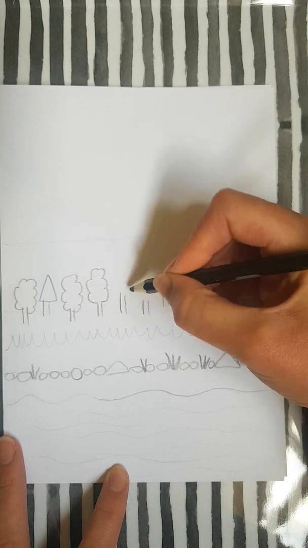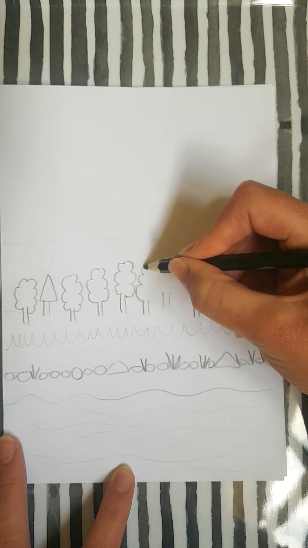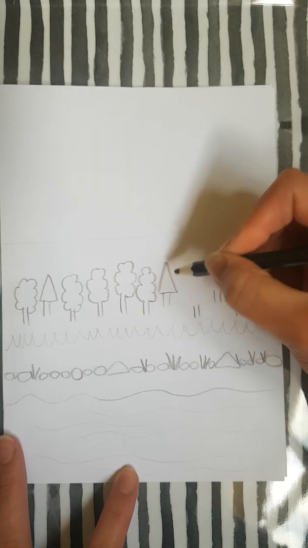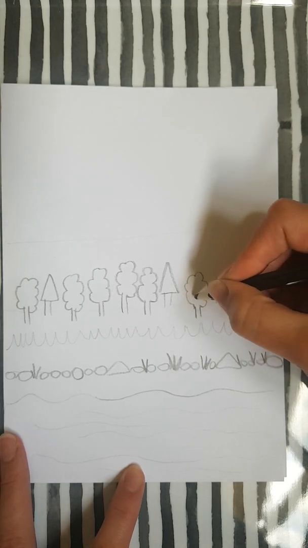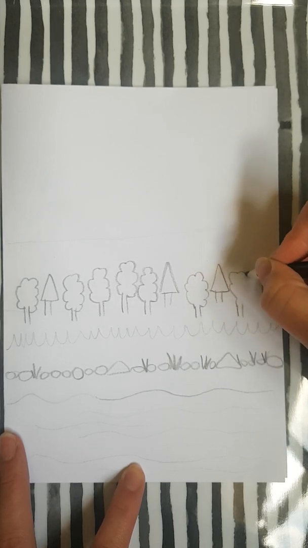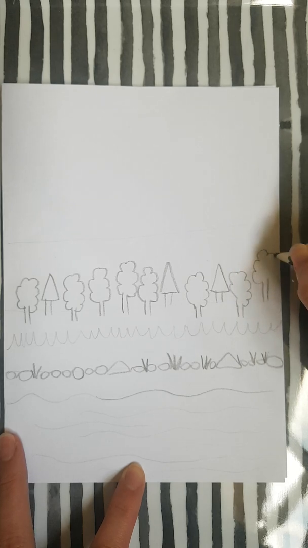So I'm just going to do my curved lines all the way along. Do another diagonal. Another diagonal. And some more curved lines.